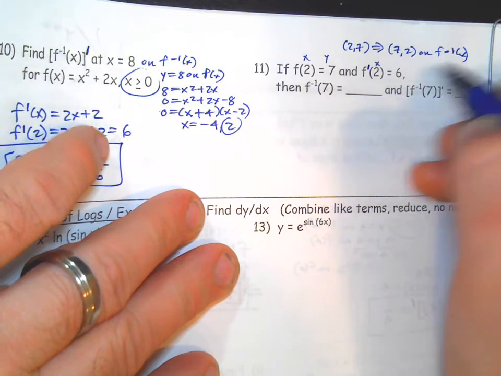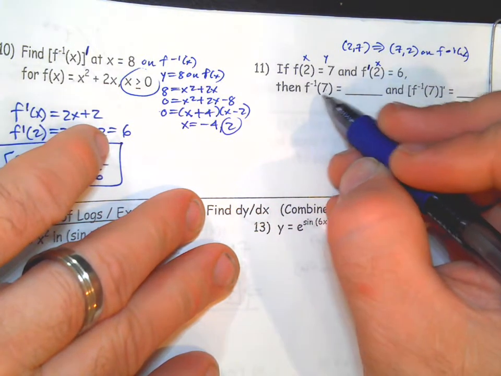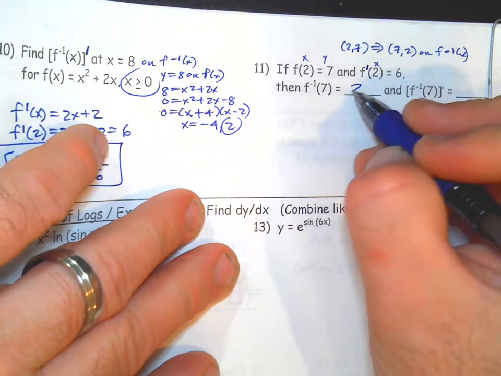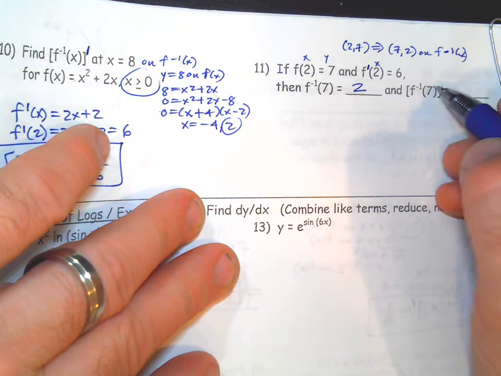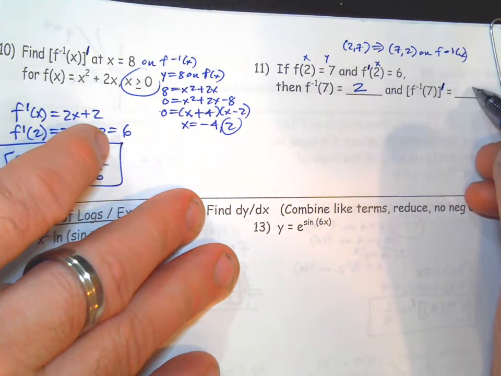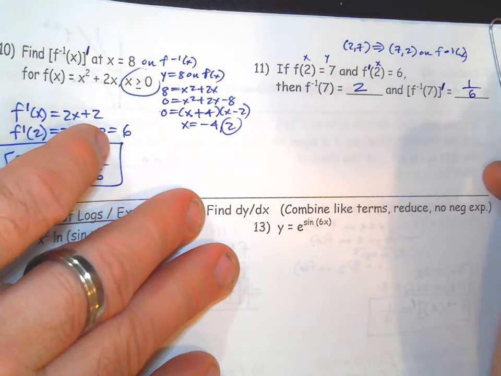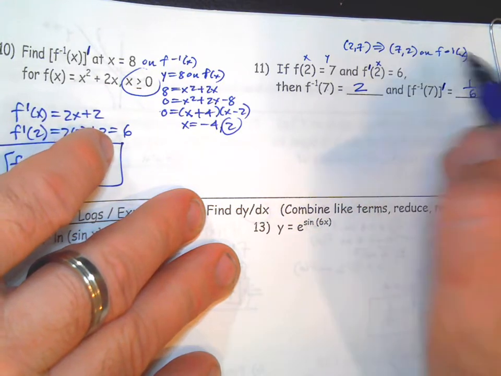And right here they're saying, well, what do you get if you take inverse of 7? You get 2. They flip places, right? If you have the slope at this x equals 2, then the slope at 7 right here on the inverse is going to be that flipped upside down. It's as quick as that.